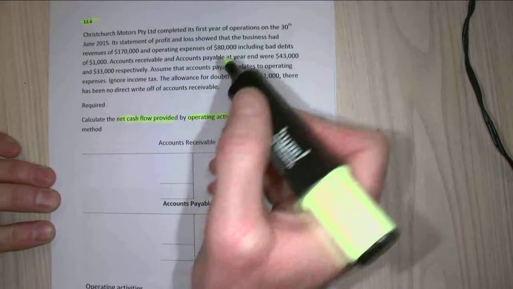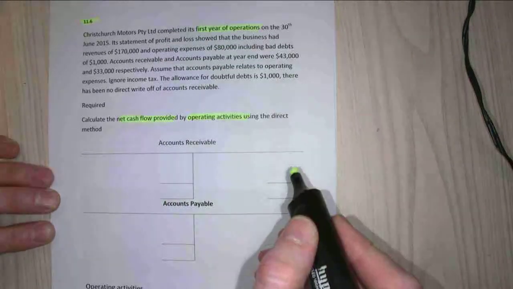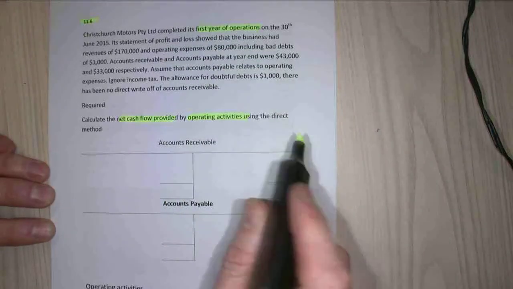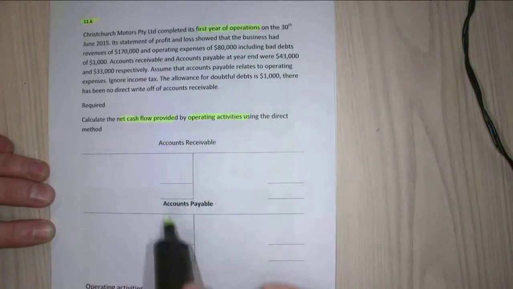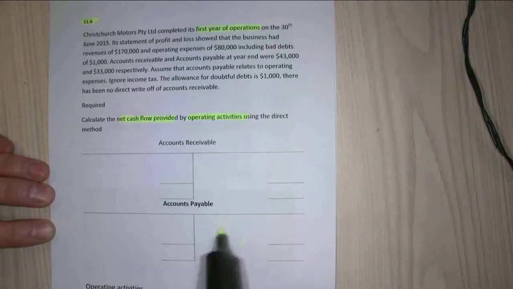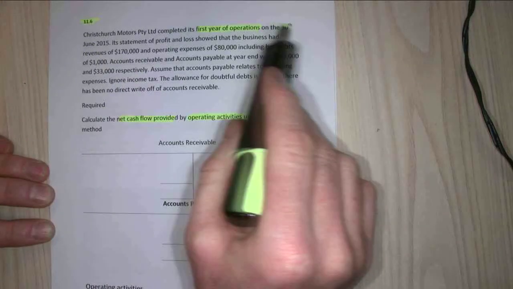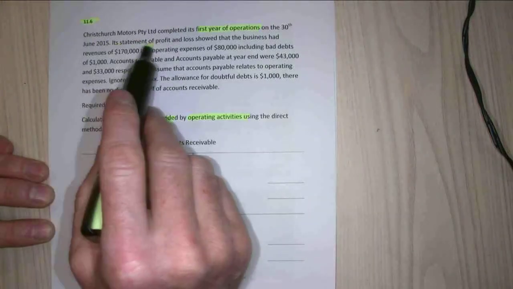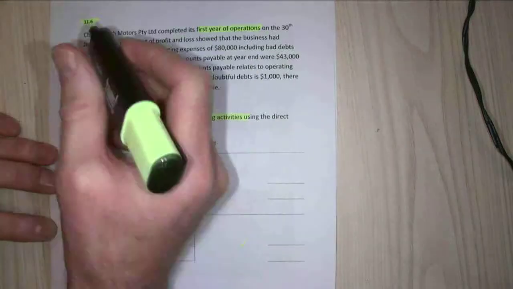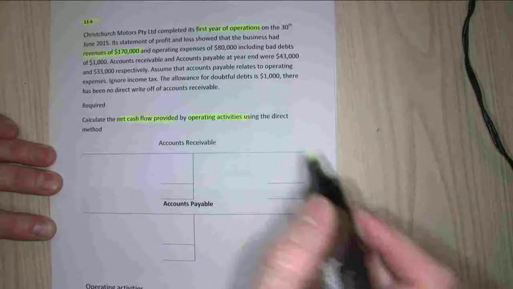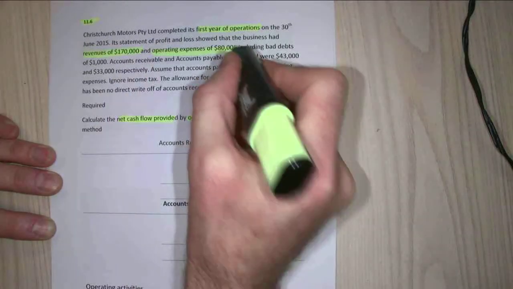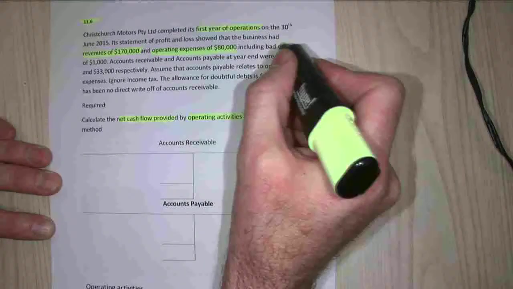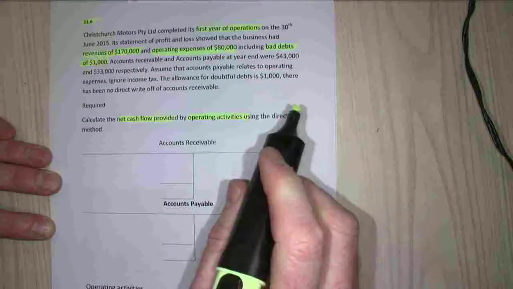Christchurch Motors Proprietary Limited has completed its first year of operations. Now that becomes important to me when I'm looking at completing these items down here. It's on the 30th of June 2015. Its statement of profit and loss showed that the business had revenues of $170,000 and operating expenses of $80,000 that included some bad debts of $1,000.